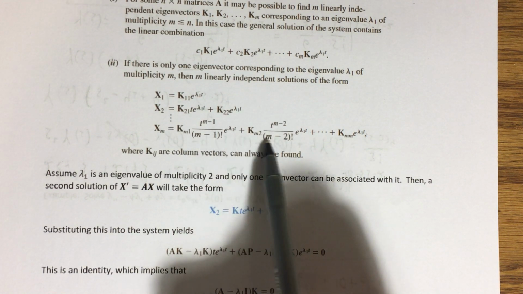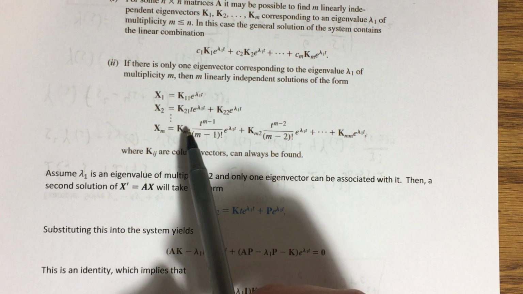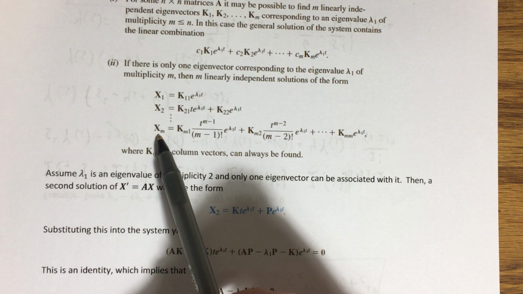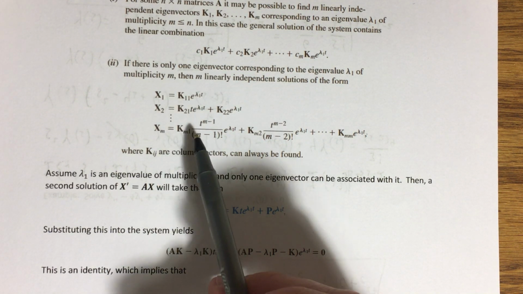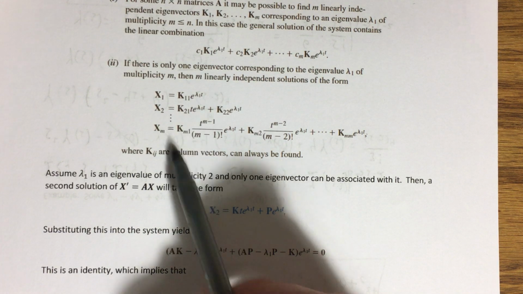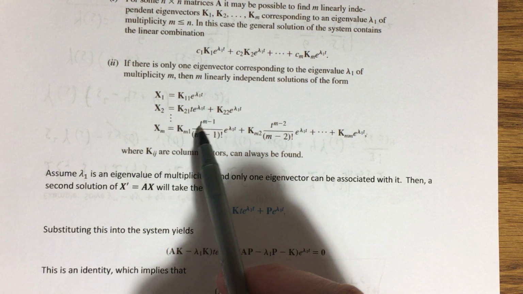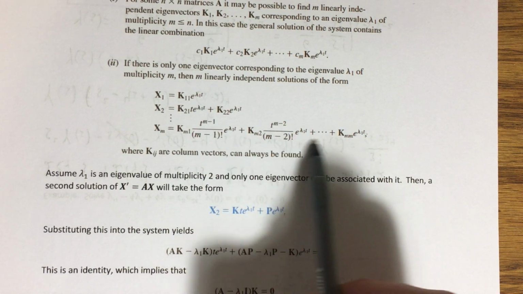And we see something that resembles a Taylor series almost, where if we get down to xm, the multiplicity of this eigenvalue, then we're going to have terms of this form. So km1, where that's some vector that we'll talk about how to find, t to the m minus 1 over m minus 1 factorial, e to the lambda 1t, and then you can kind of see this pattern here.